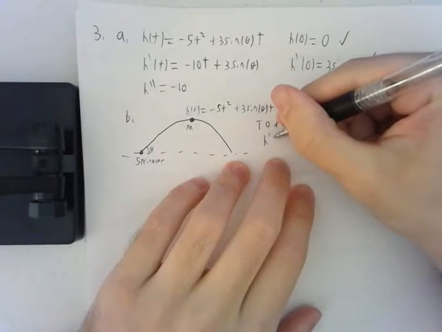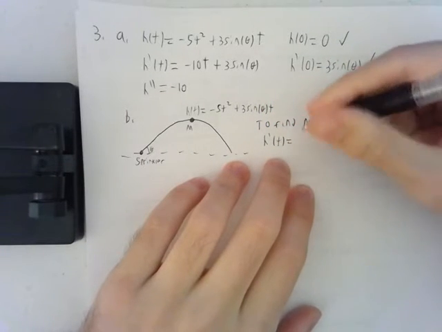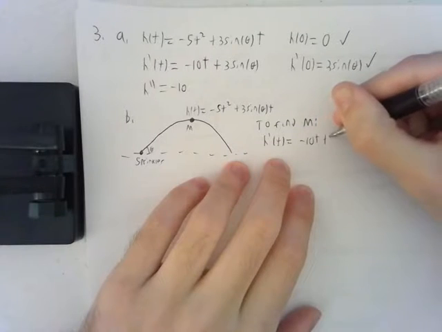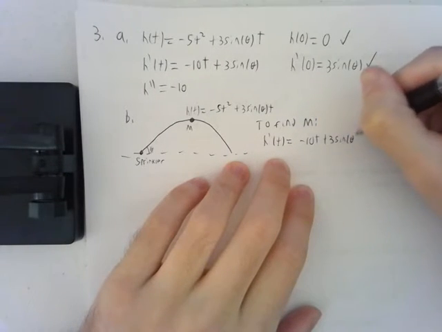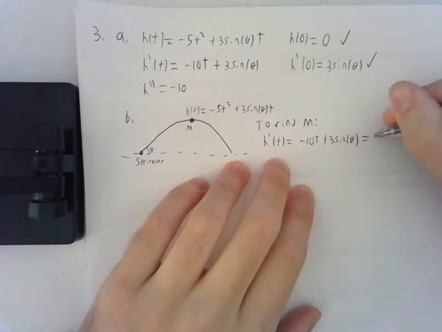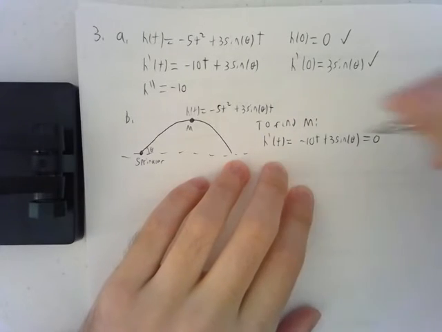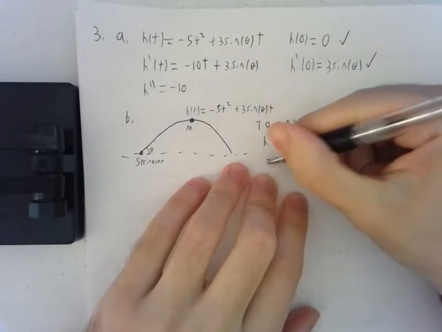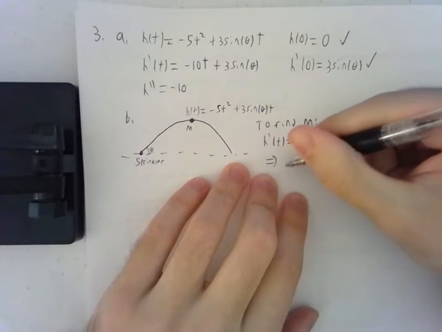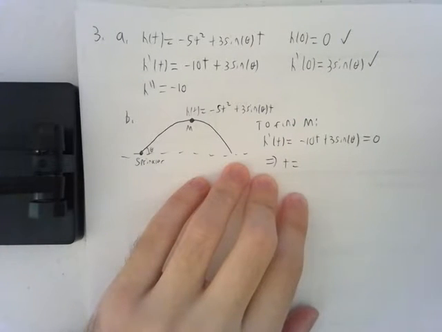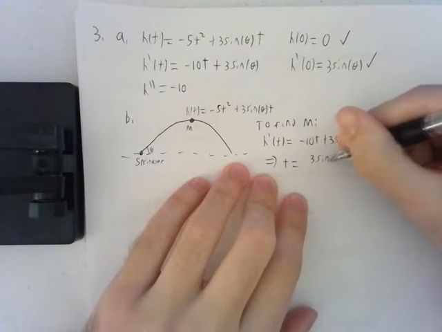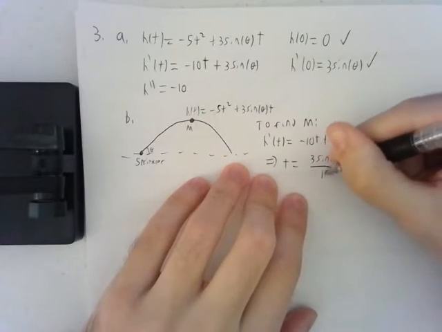So h prime of t is equal to negative 10t plus 3 sine of theta. We want to set this equal to 0. If we rearrange this, this implies that t is equal to 3 sine of theta divided by 10.